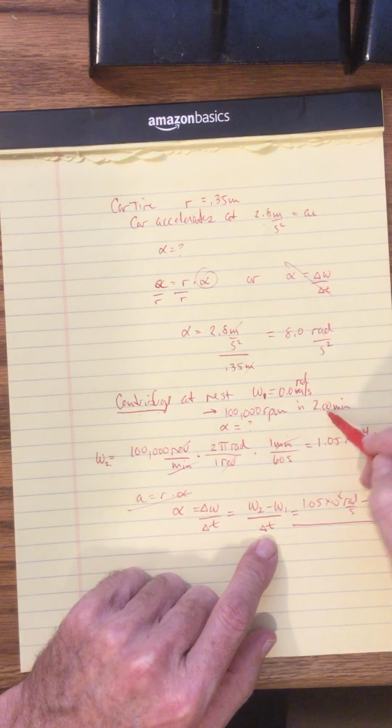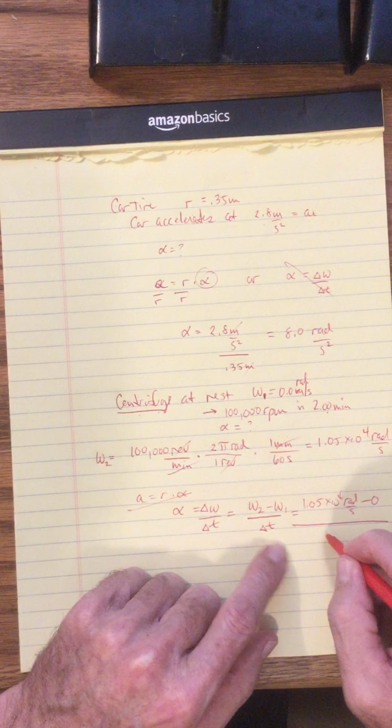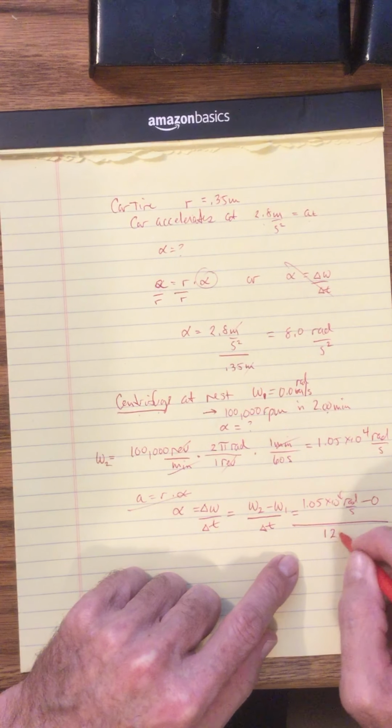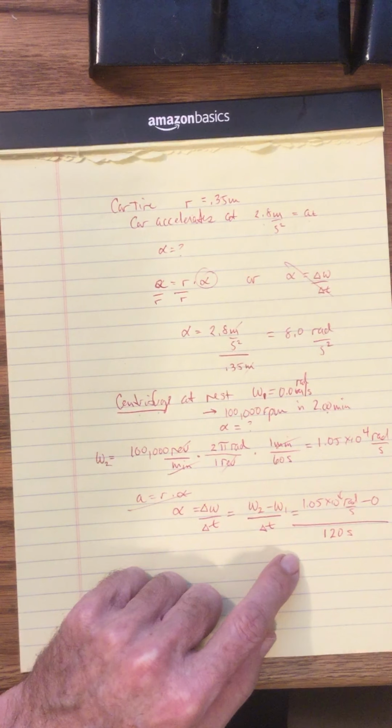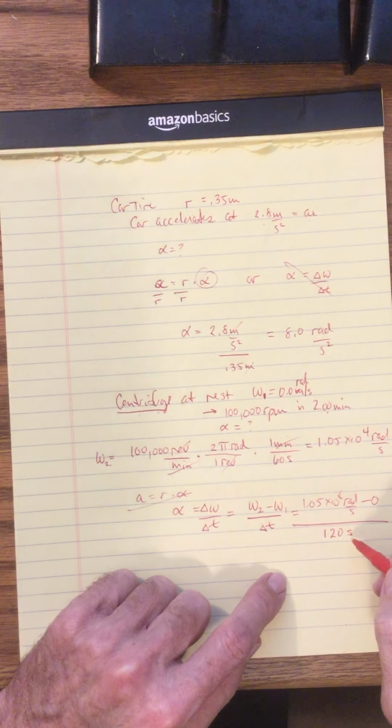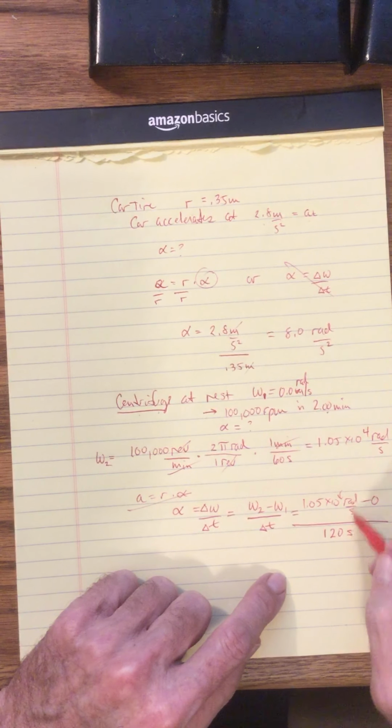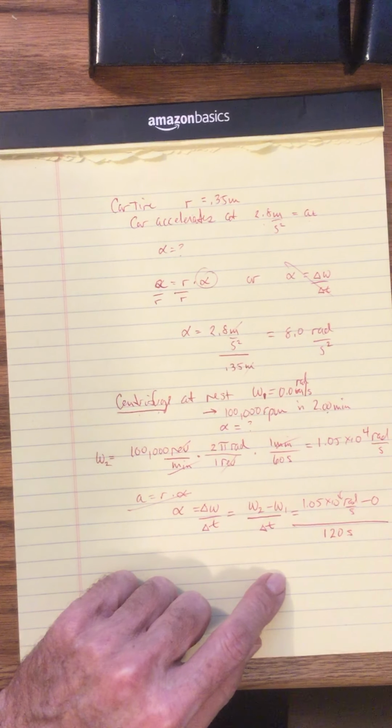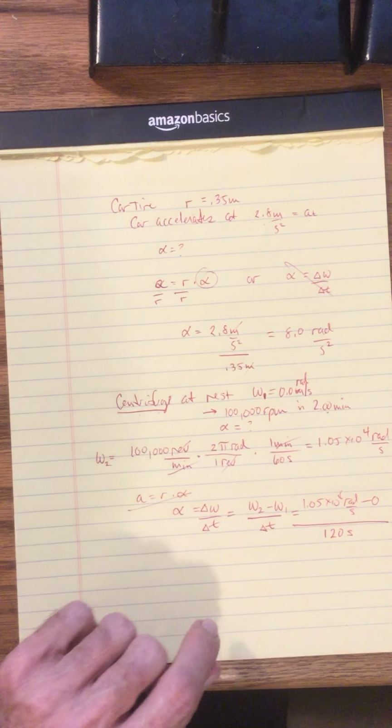We can actually convert this 2 minutes into 120 seconds. And this would give me radians per second squared. Those seconds do not cancel each other out. If the seconds here were 1 over seconds, then those would cancel out.